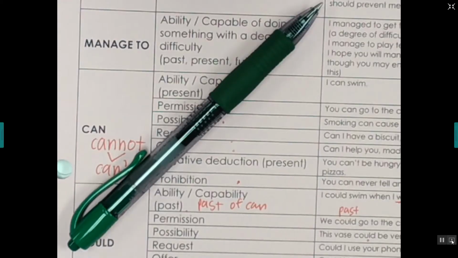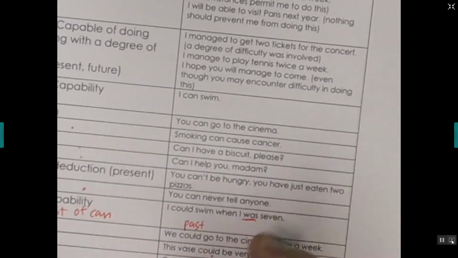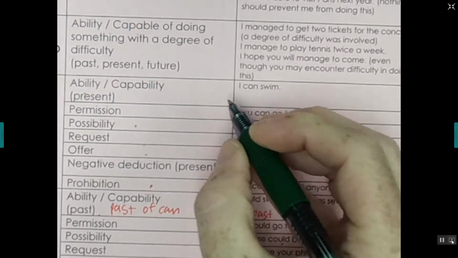And we'll use that for emphasis, like I can't believe her husband has coronavirus. I cannot believe it. Right? So we do it for emphasis. It's stronger when you use cannot. All right? That's the only thing you need to know. Okay. So we use can for ability, capability.